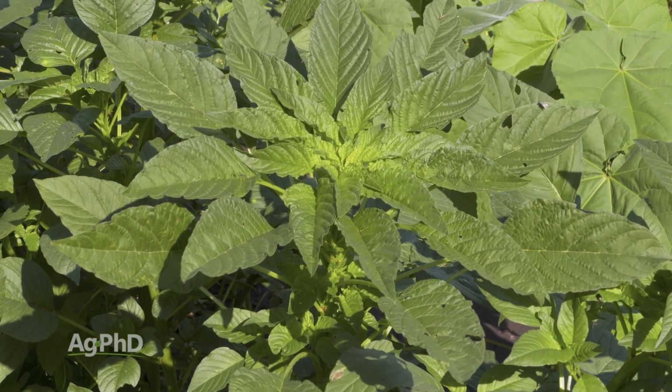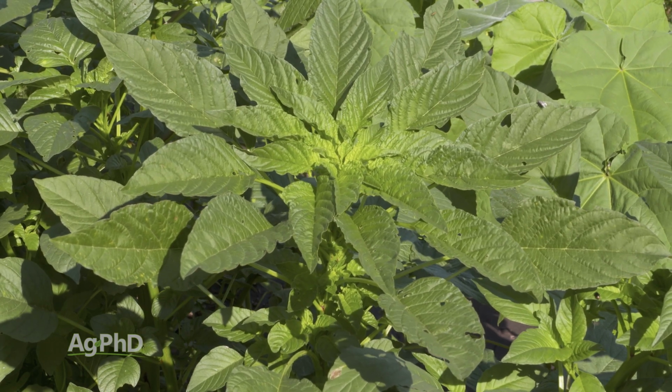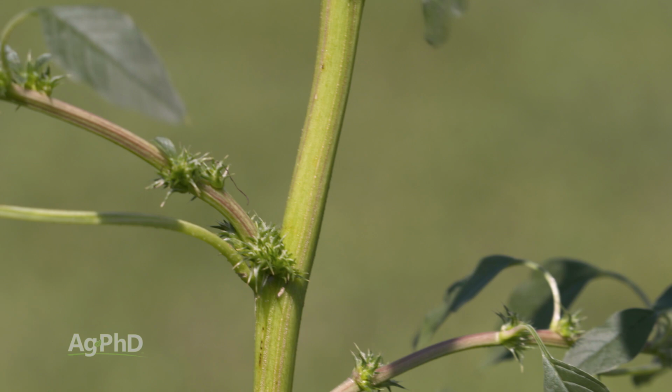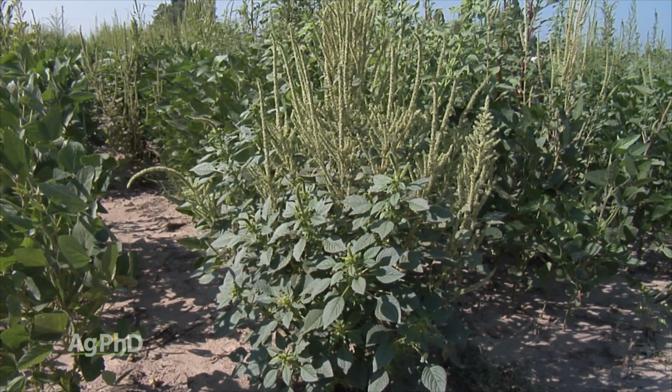Okay, here's the thing. You may have Palmer pigweed and you say, oh, there's nothing I can do about this. I can't stop this weed. Yes, you can. You absolutely can. It's just going to take some diligence. It's going to take some investment. Let's talk about one of the toughest crops to stop it then, soybeans.